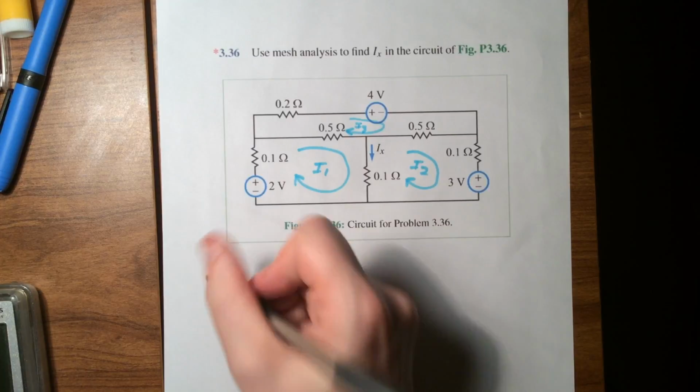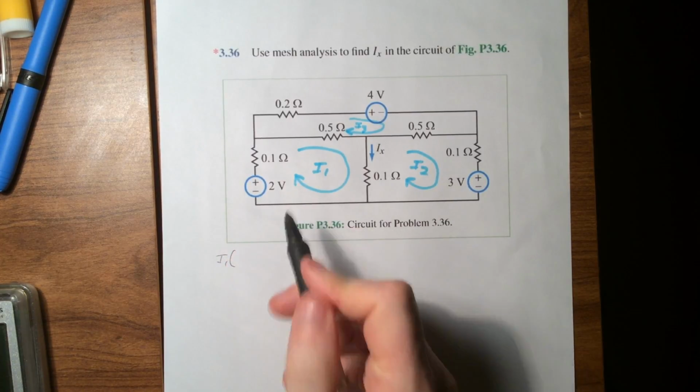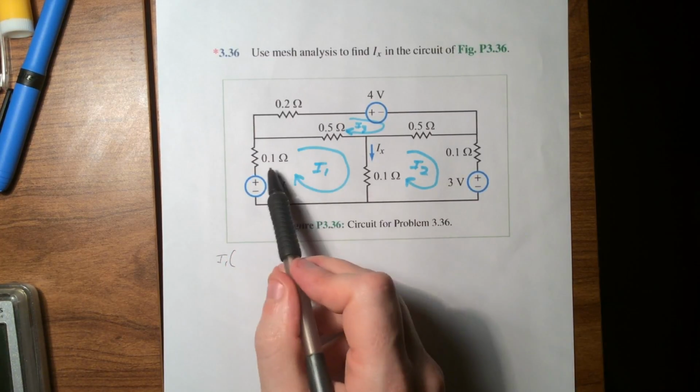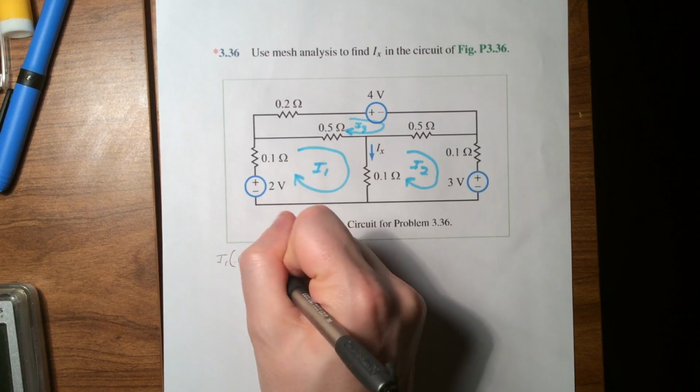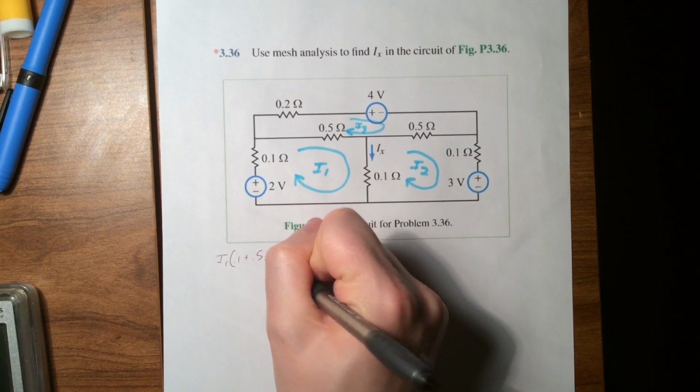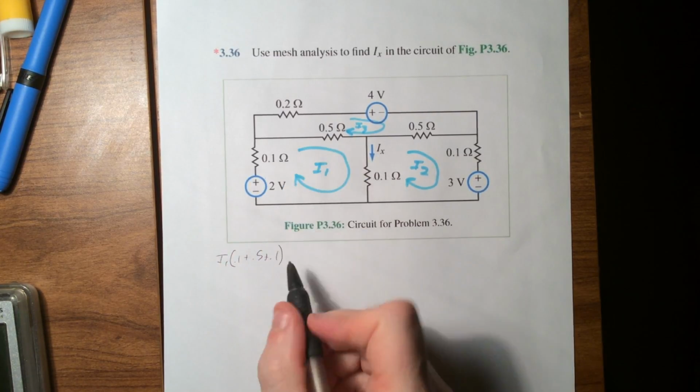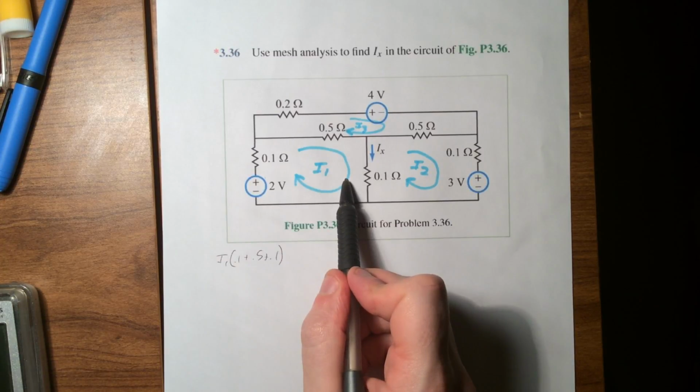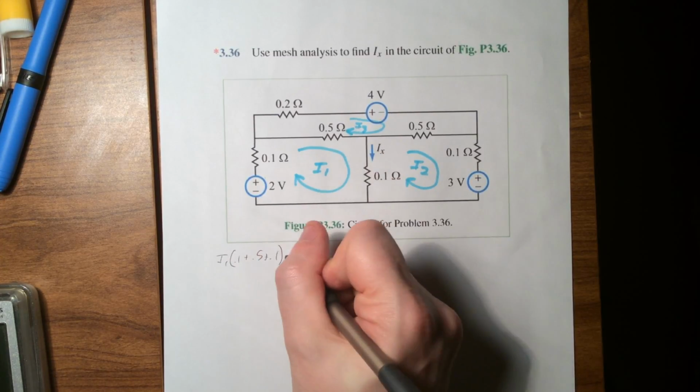And we're going to start with I1. We just write I1 down. All the resistors, the total of the resistors touching it. So 0.1 plus 0.5 plus 0.1. Because that's 0.1, 0.5, 0.1. Does anything else touch I1? Well, I2 and I3. So let's do I2 first.